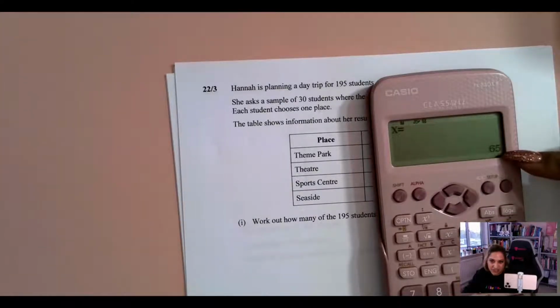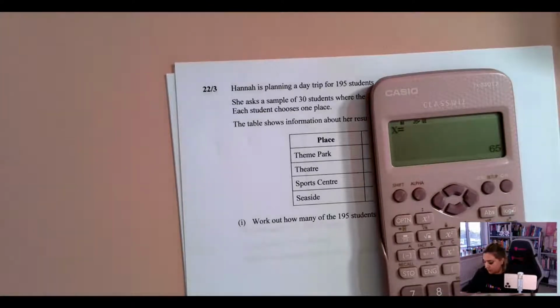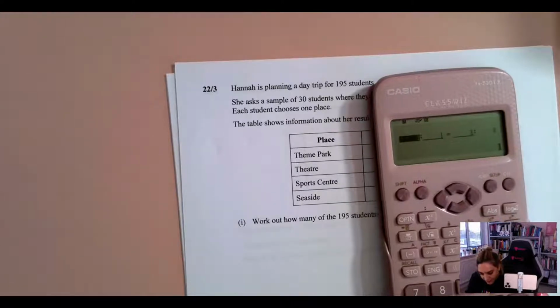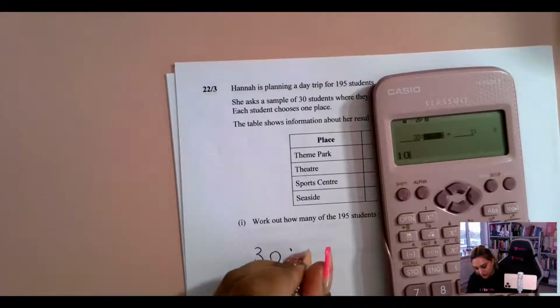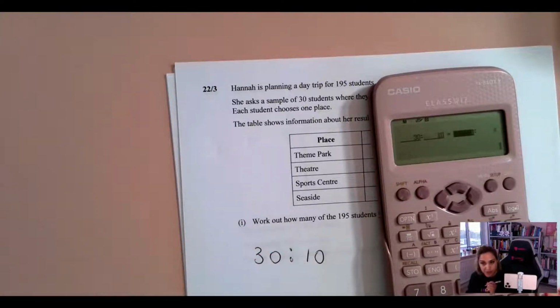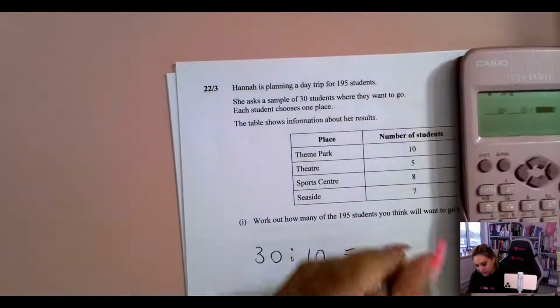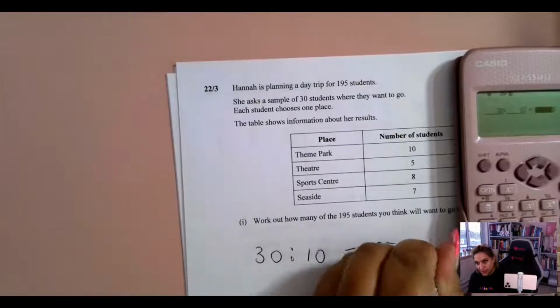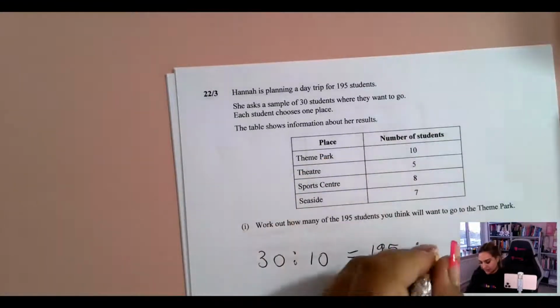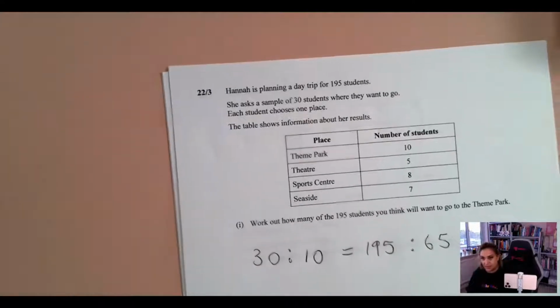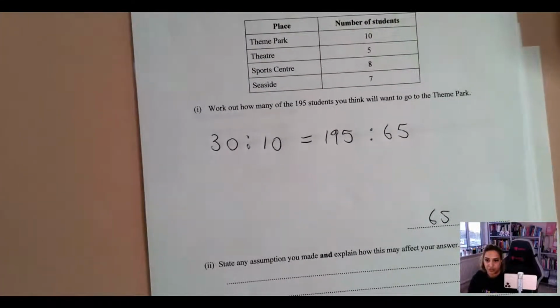Now, this is it. If you have to write working, to get your marks, what did we write in here? We wrote 30 and 10. So you'd write 30 double dot 10, exactly as the question, as you wrote it here. And you'd write equals 195 dot dot 65, which is your answer, which is then what you write on these lines here. So that's a very quick way to do your ratios.